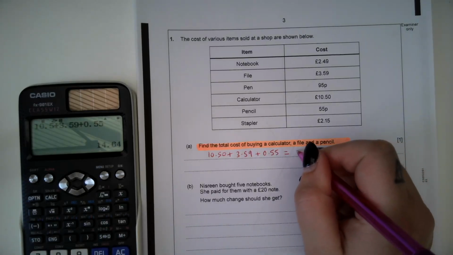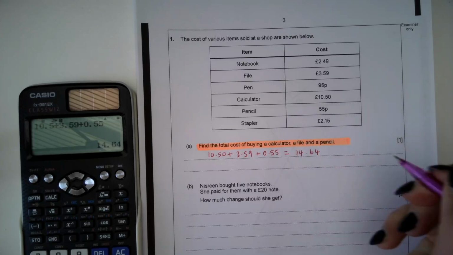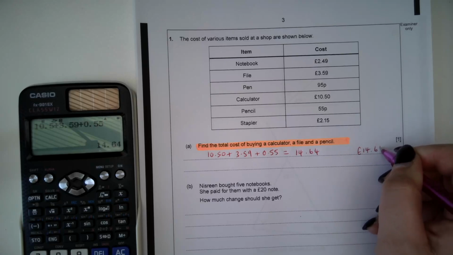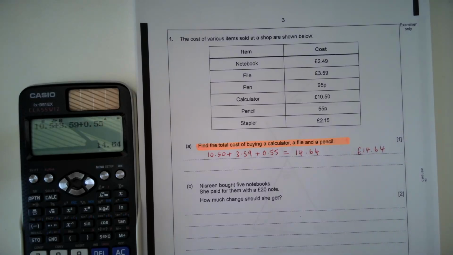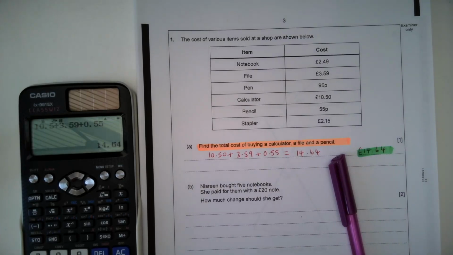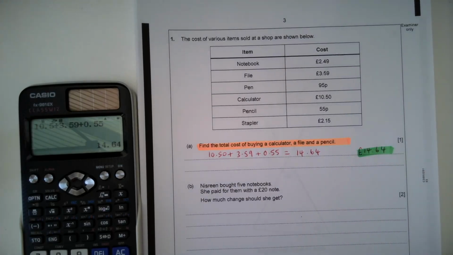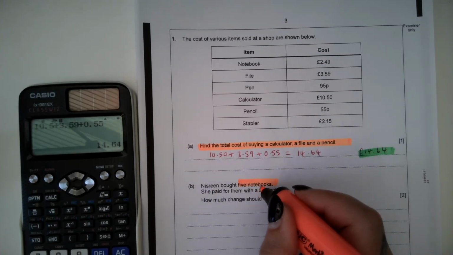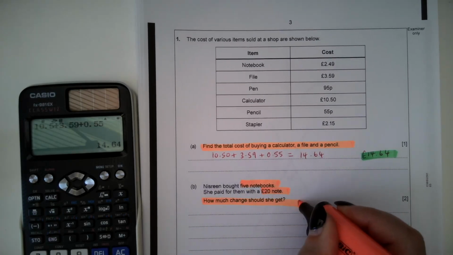And then our total cost is 14.64. We're working in pounds, so that's £14.64. Part B. Nisreen bought 5 notebooks. She paid for them with a £20 note. How much change should she get?